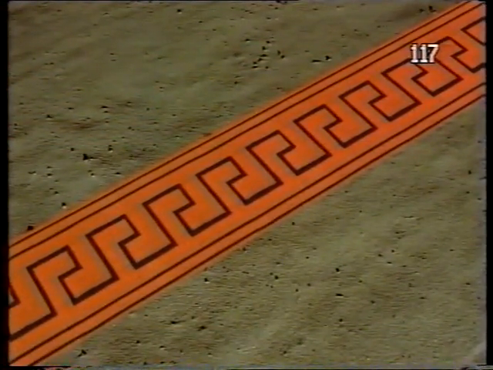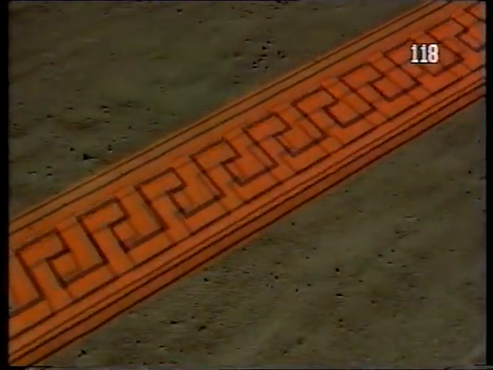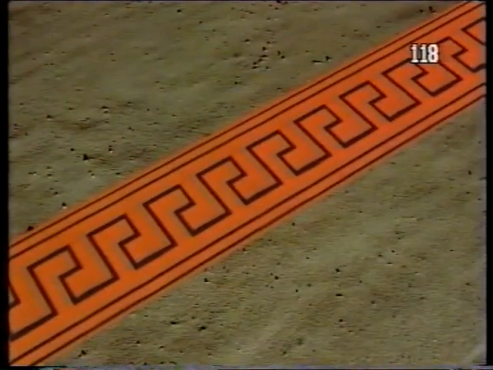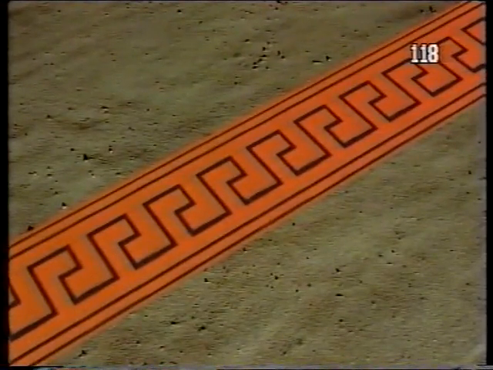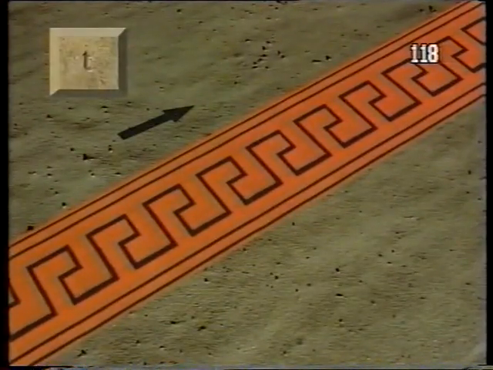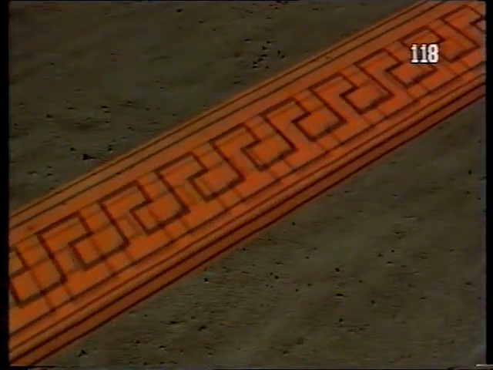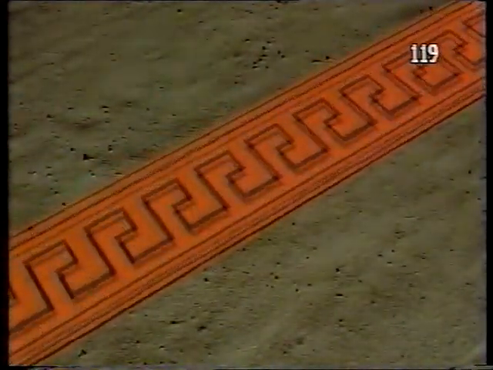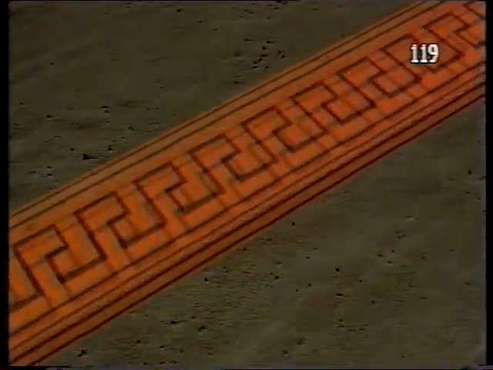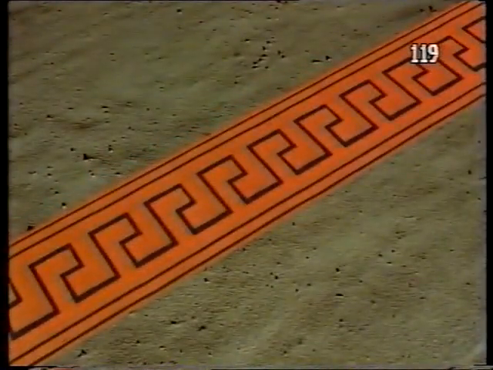If we take a copy of the frieze and move it along, eventually it coincides exactly with the original. Clearly, there's a minimum distance through which we have to move the frieze before this happens. This gives the translation we'll call T. The same thing happens if we move twice that distance, or indeed any multiple of the distance, including negative multiples, corresponding to displacements in the opposite direction.